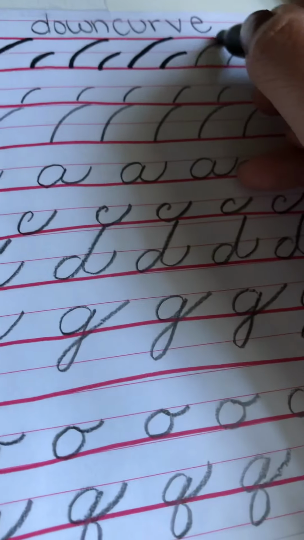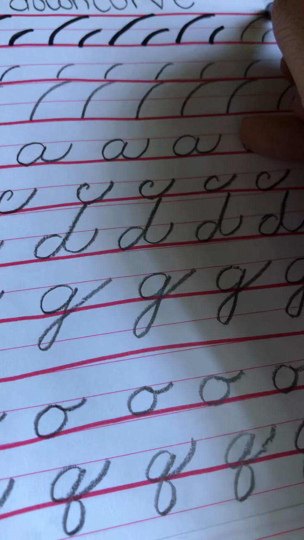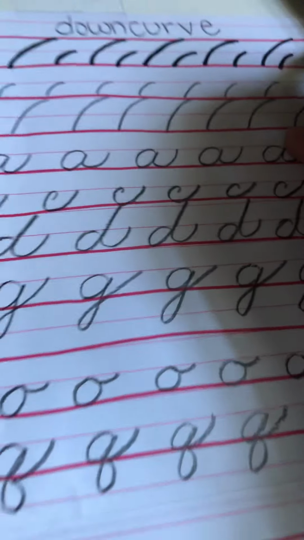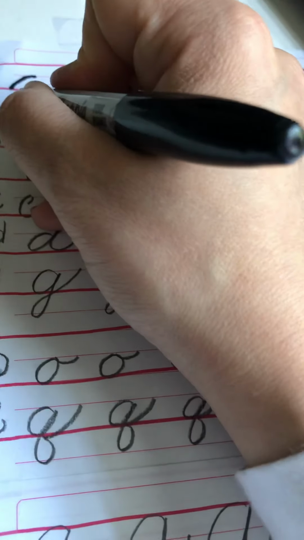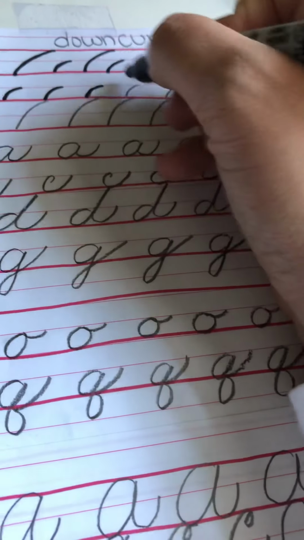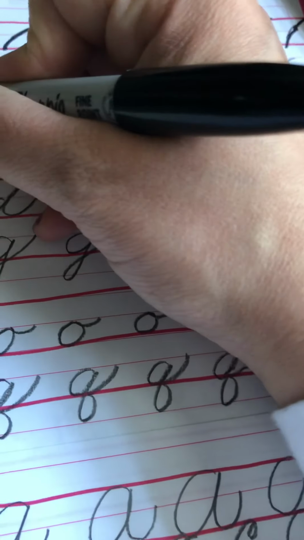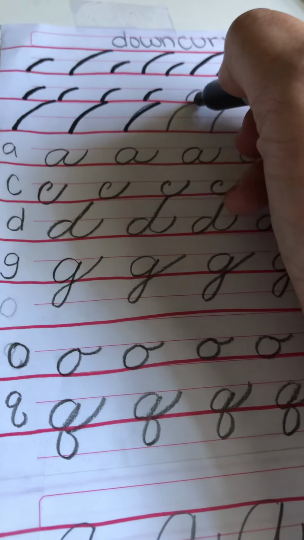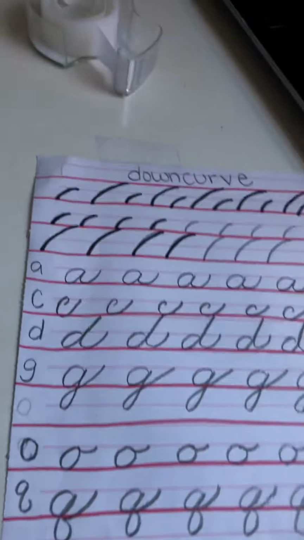Just like this, it curves just a little bit. There we go. So you can practice, if you would like, a row of the shorter curves. And if you want, you can practice a row of the taller curves. And you can do that as much as you want.